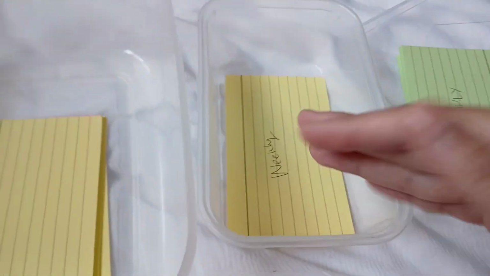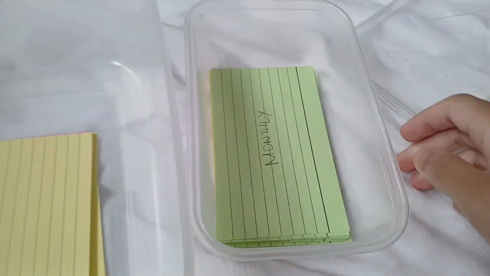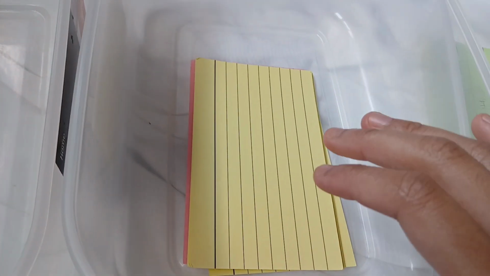If you know them fairly well, then they can stay in weekly. If you know them really, really well, then they can move to monthly. And then again, over time, you're going to end up building a monthly flashcard pile.